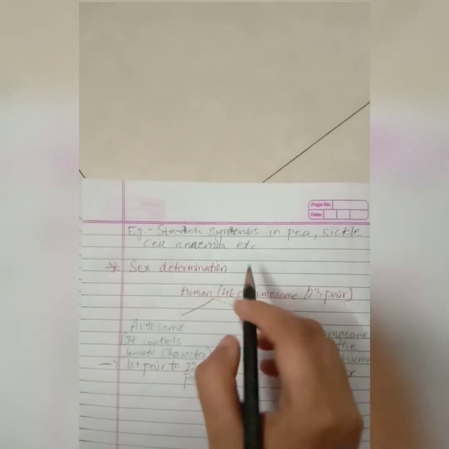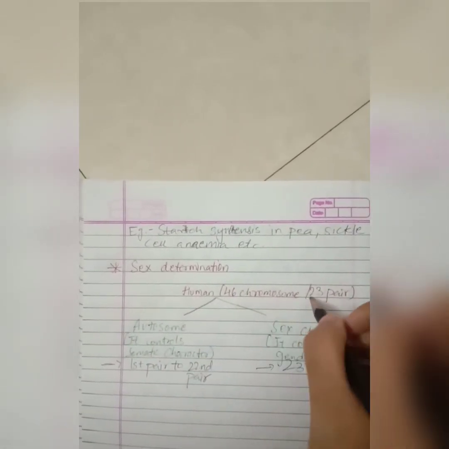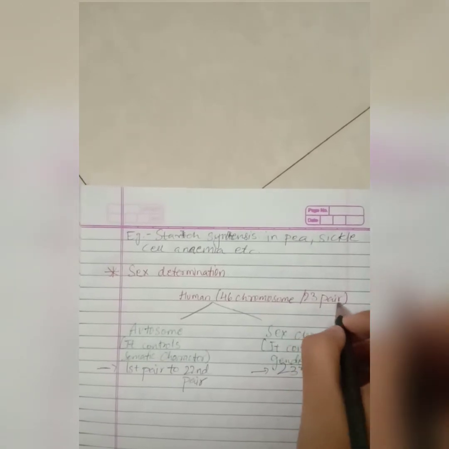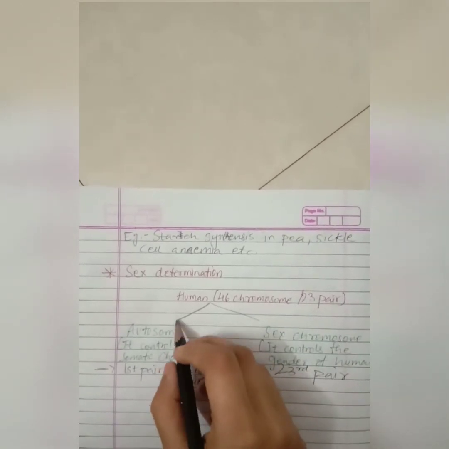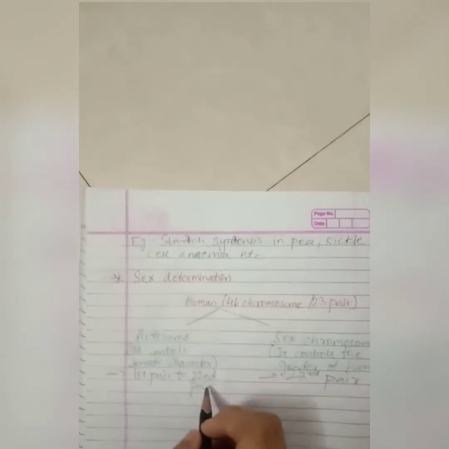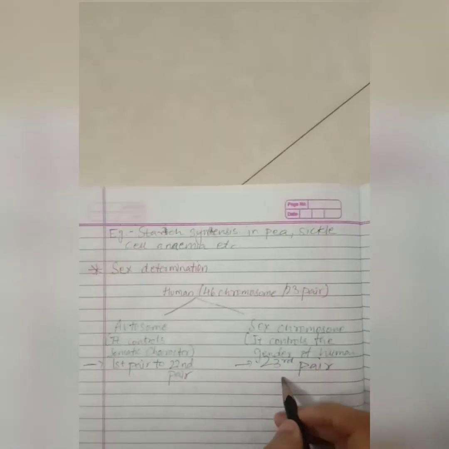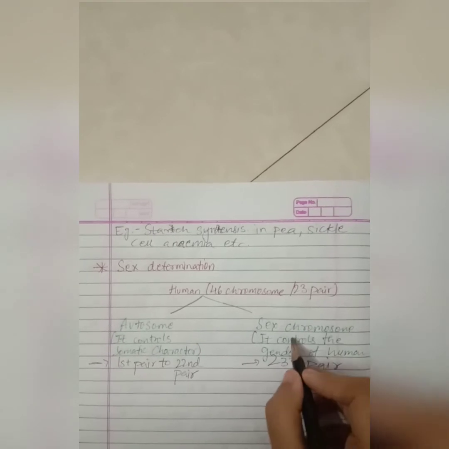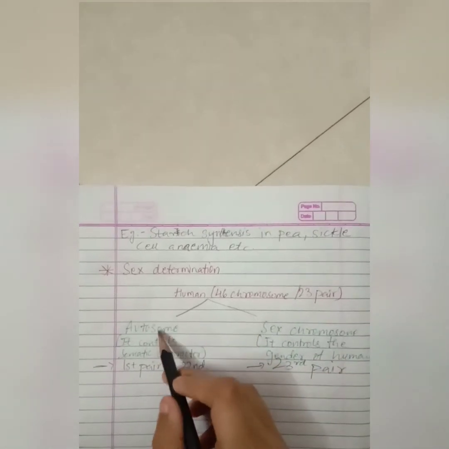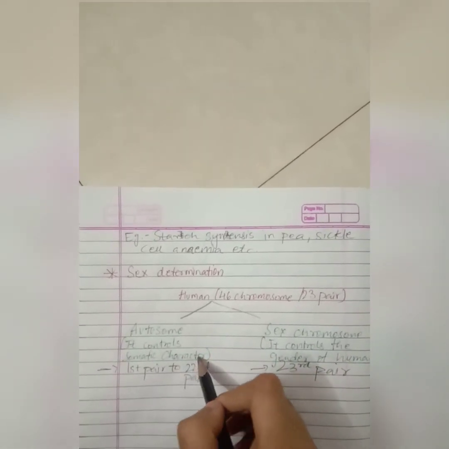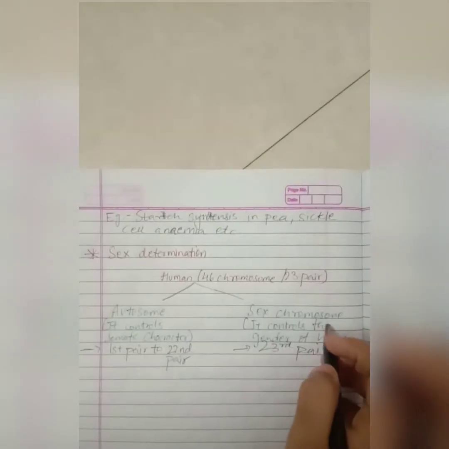Sex determination. Humans have 46 chromosomes, which are of 23 pairs. Out of the 23 pairs, the first to 22nd pairs are autosomes, and the 23rd pair is the sex chromosome. Autosomes control the somatic characters, and the sex chromosome controls the gender of a human.